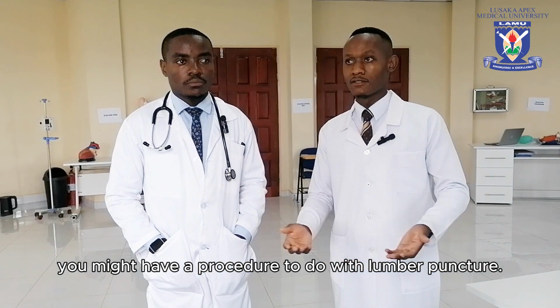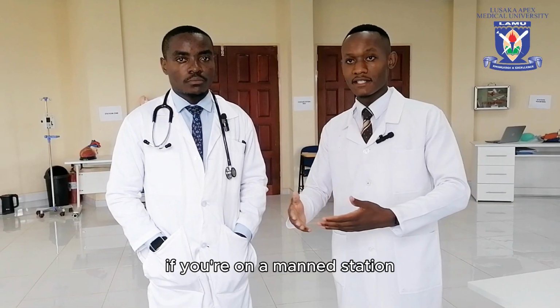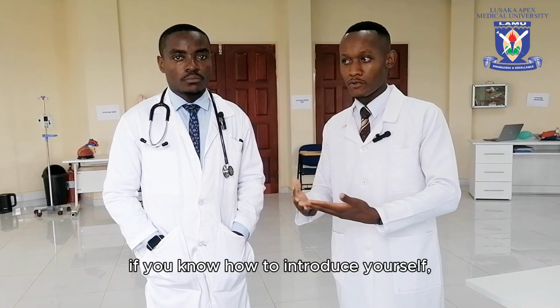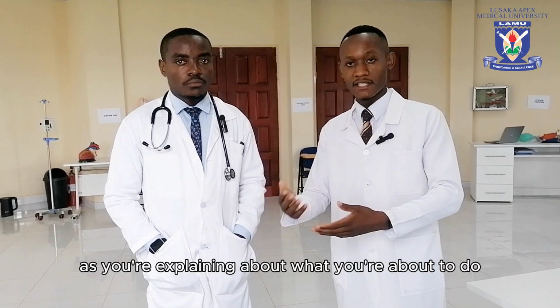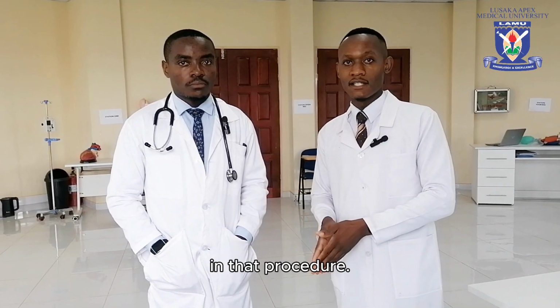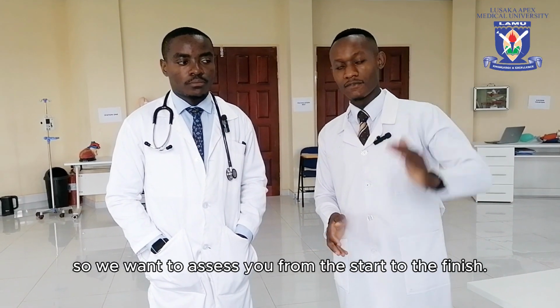You might have a procedure to do with lumbar puncture. If you're on a manned station, the consultant will assess if you know how to introduce yourself, gain consent, and the types of consent as you're explaining what you're about to do in that procedure. Because with the lumbar puncture itself, you don't just do the procedure. So we want to assess you from the start to the finish.